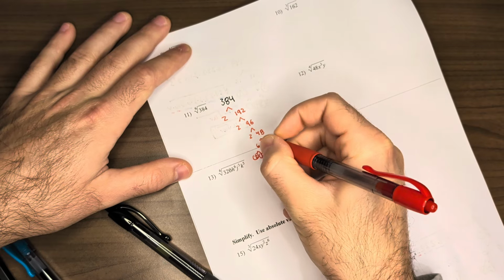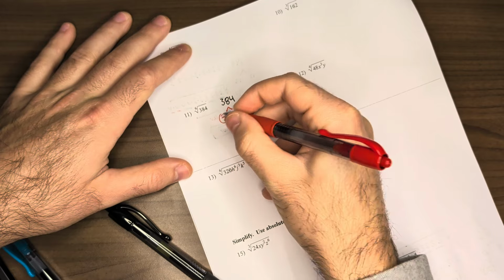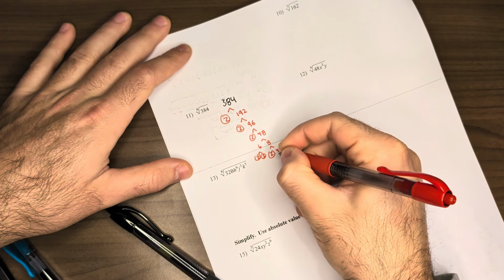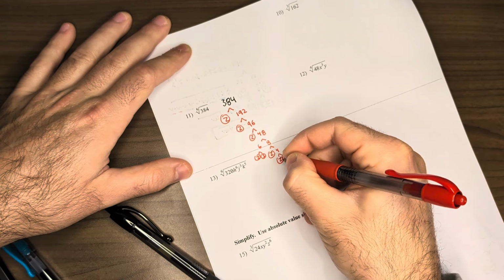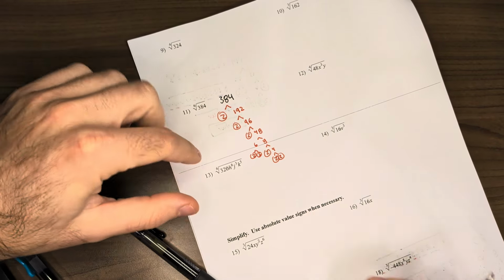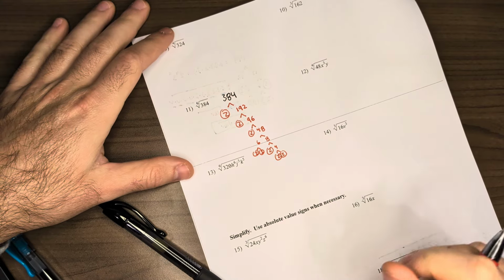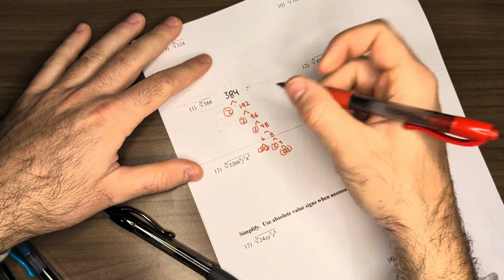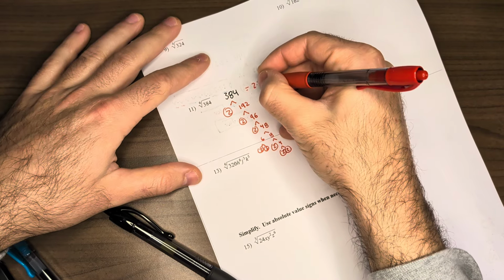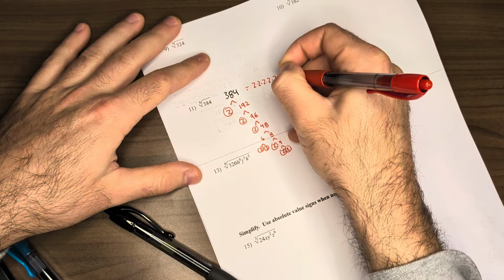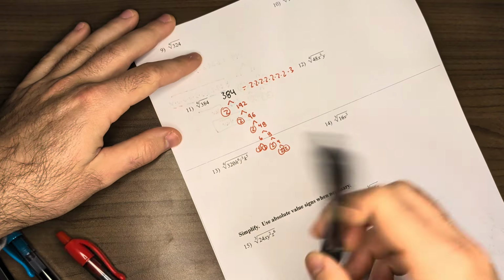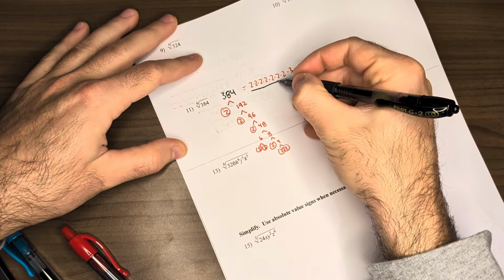2 and 3. Don't forget about these 2s. 2 and 4. 2 and 2. You can make this a little bit smaller so it fits in this nice section here. But what we end up seeing is we get 1, 2, 3, 4, 5, 6, 7 2s, and 1 3. So I'm going to be looking at this.